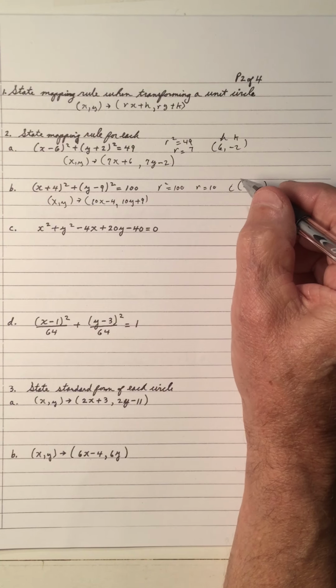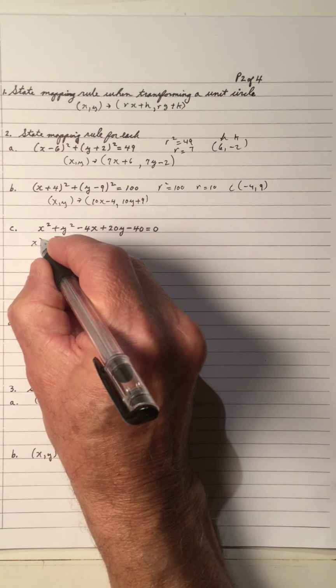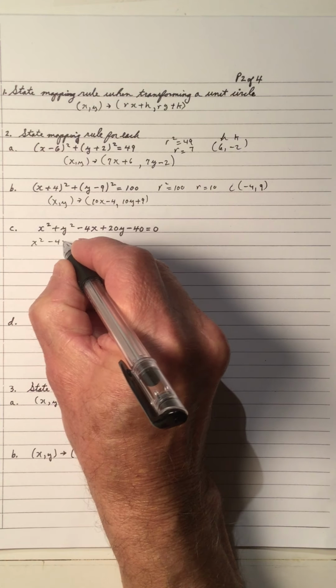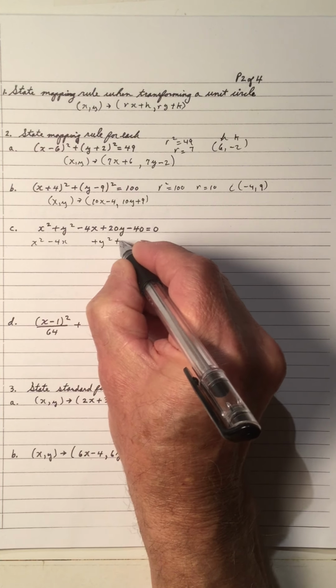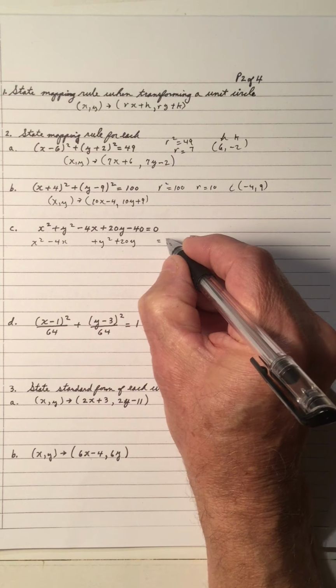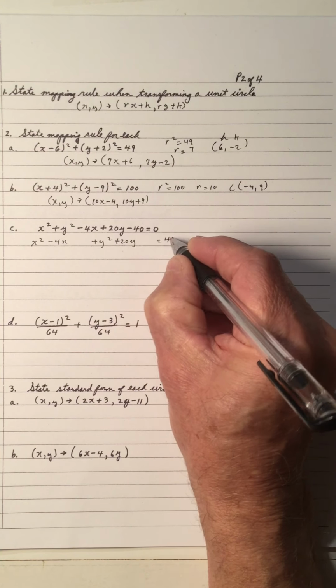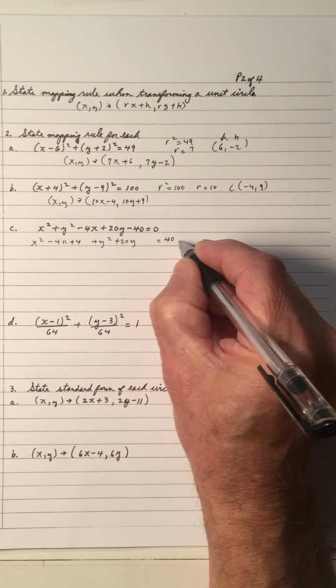And here we have it in the general form, so we have to change it to standard form. So let's group the x's. We group the y's. And we move the negative 40 to the right side to become positive. Half of negative 4 squared is 4, so we add 4.